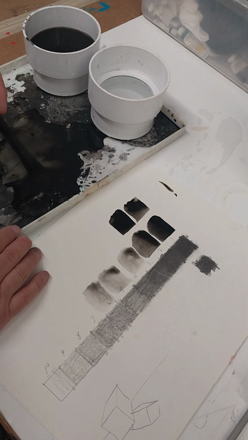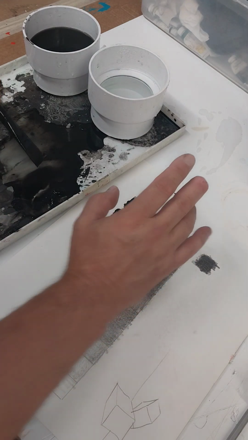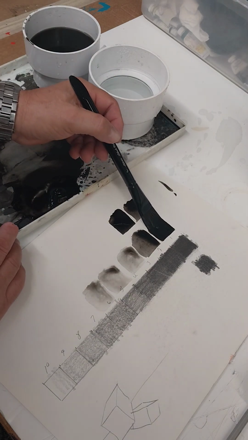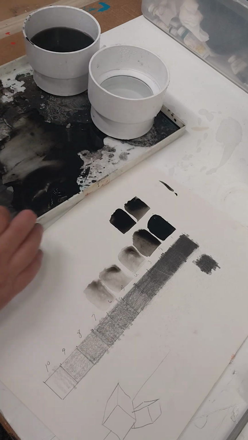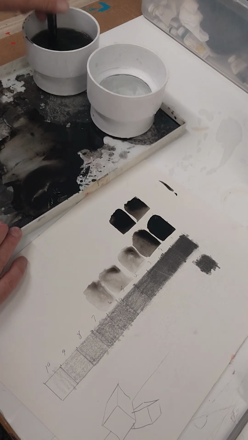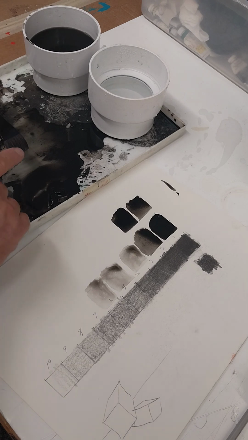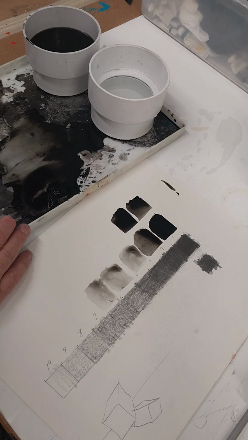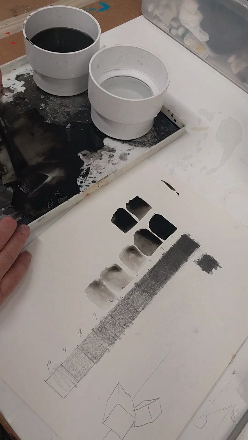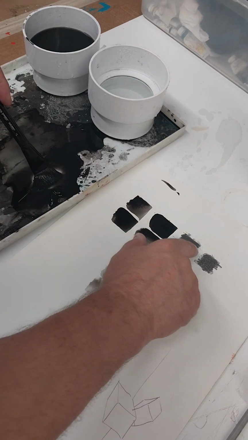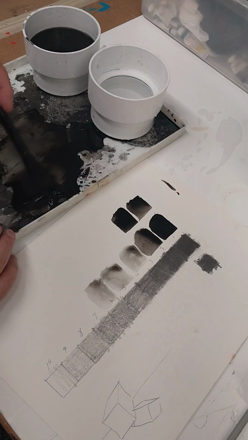Now, once these dry, believe it or not, you can go work over top. Okay, there's the value right there. I sponge this off because I want to be able to soak up the paint. Now I want to go for that next value. So see how this is drying almost completely black? That's that value right there. So you're trying to match that.